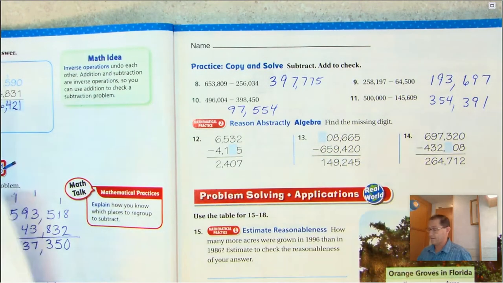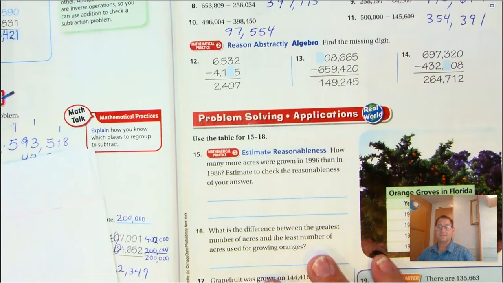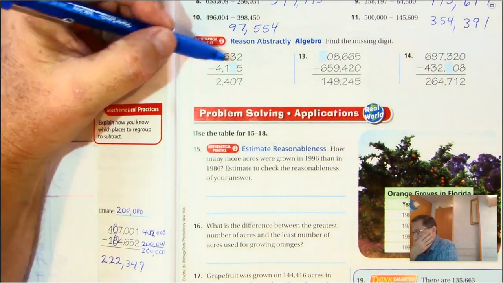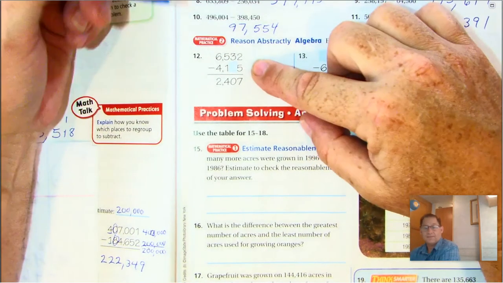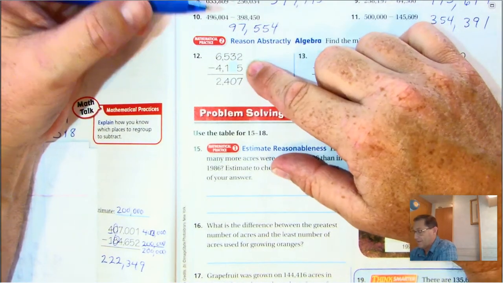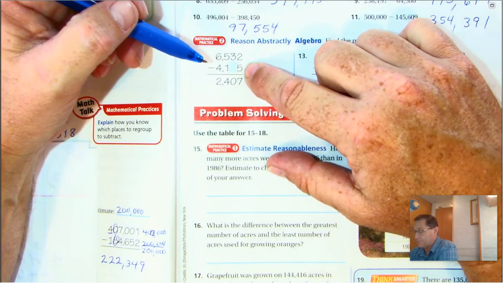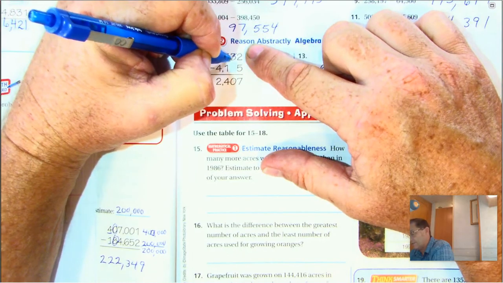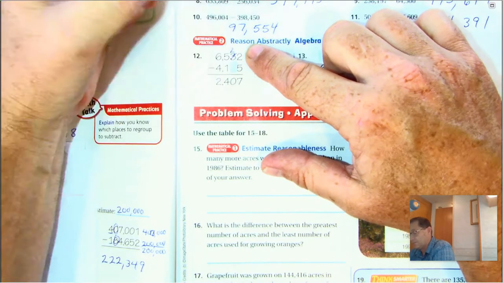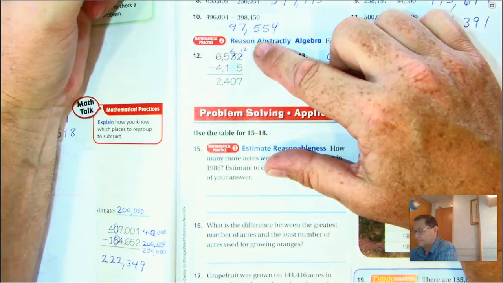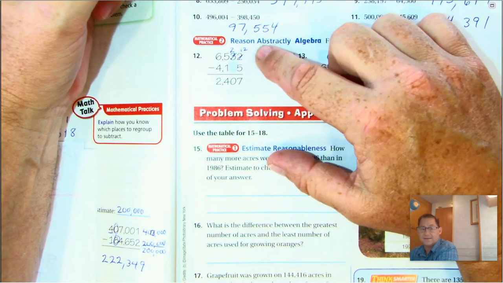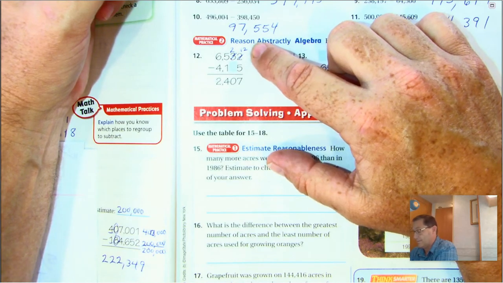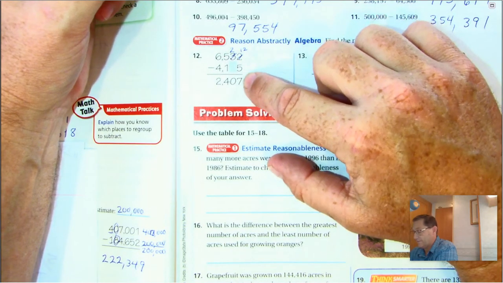Okay, number 12. We need to find the missing digit. So in this problem, how did they get 7? You couldn't have taken 5 from 2, so they had to have regrouped and renamed that 2 as 2 tens and 10 ones. 12 ones take away 5 ones is 7 ones.